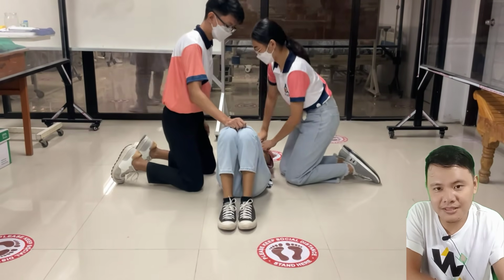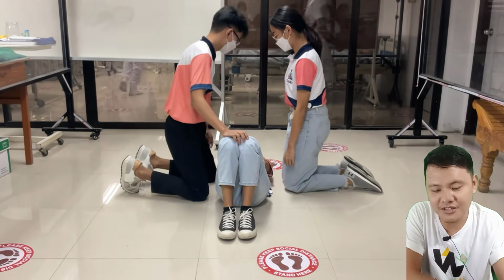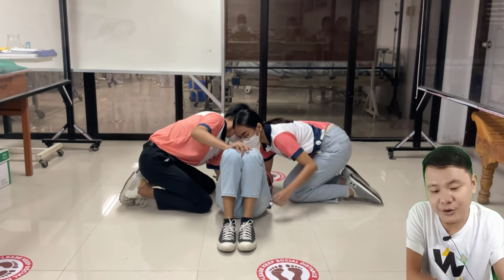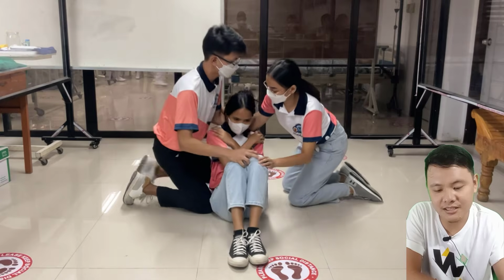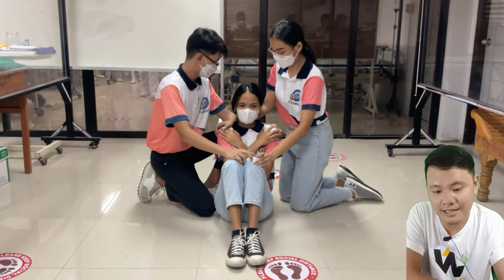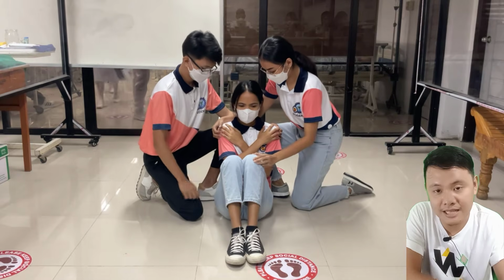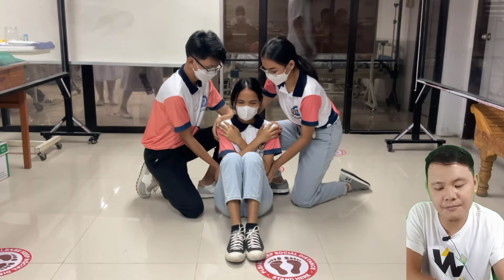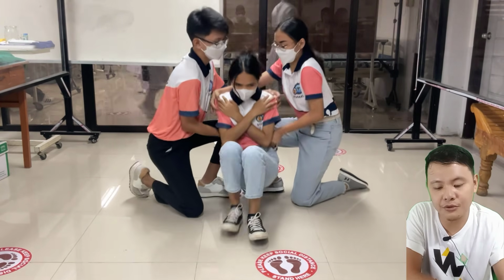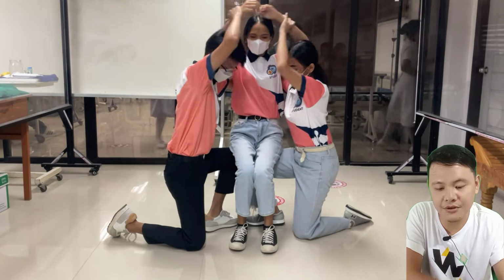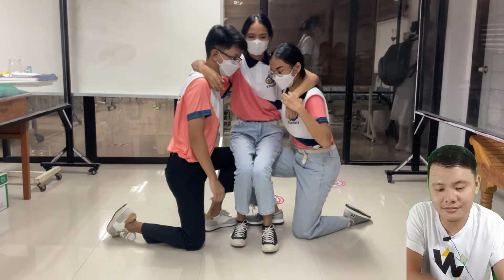Ayan. Yung isa, nagko-cross ng kamay doon sa may chest, yung isa naman, gagawa ng base for what? Okay, for the lower extremities. Put both of your hands at the back of the victim. Then, simultaneously, taas ninyo yung thigh ninyo. Okay, para maging sandalan ng victim. And then, prepare to what? Sit the victim on your lap. Okay, and then yung kamay ng victim sa may shoulder ninyo.